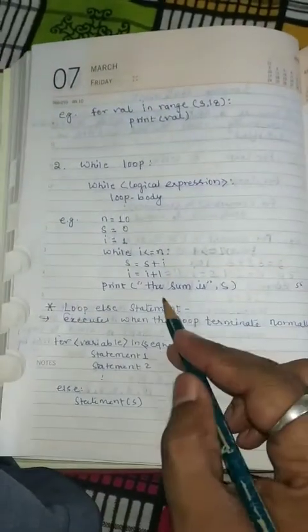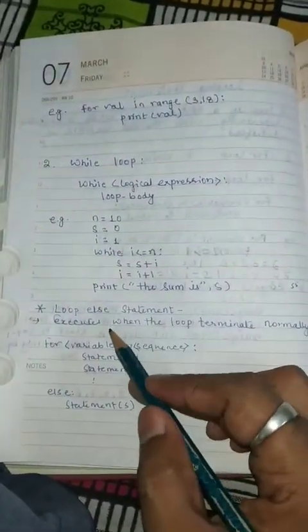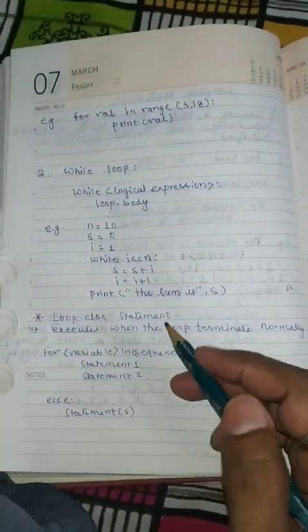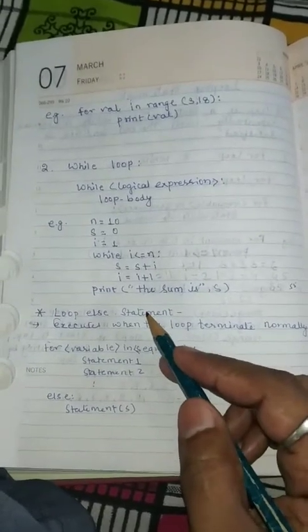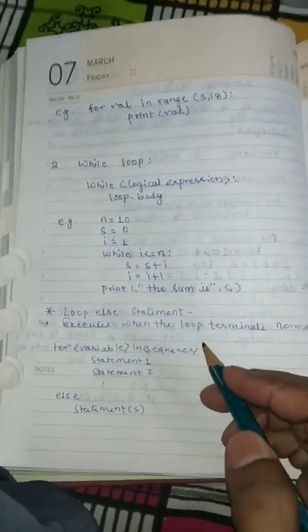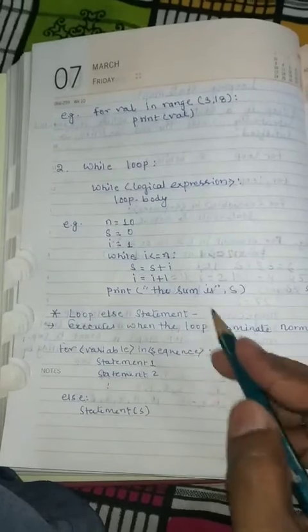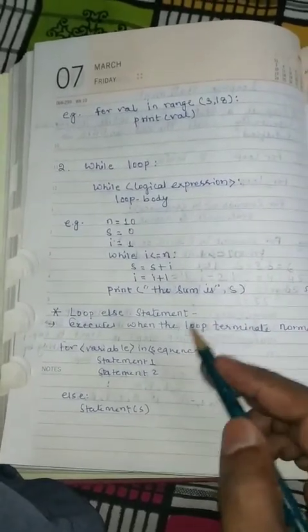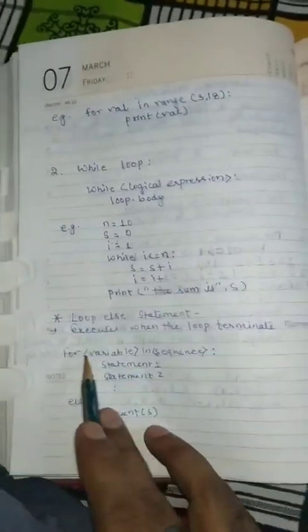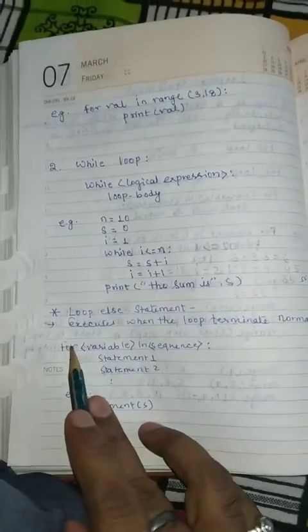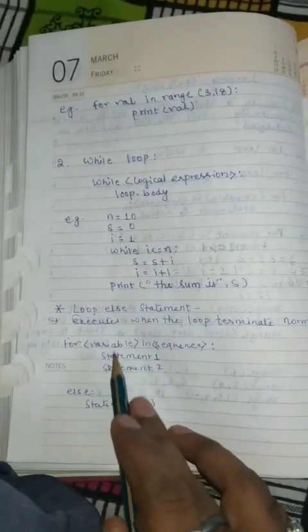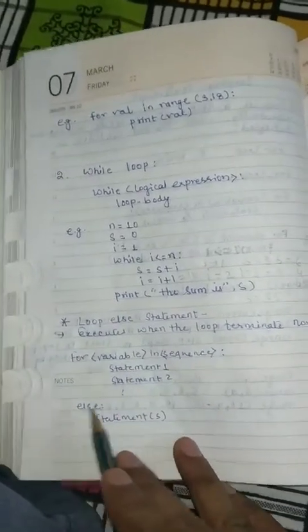Now next is the loop else statement. A loop else statement executes when the loop terminates normally. In the case of an if else statement, else is an optional statement, but in the case of a loop else statement, else is a normal statement. When the whole sequence is over, when the loop terminates successfully, thereafter the else part will execute. Here I have given the syntax: for variable in sequence, this is the for loop syntax, and after this I have written the else statement.